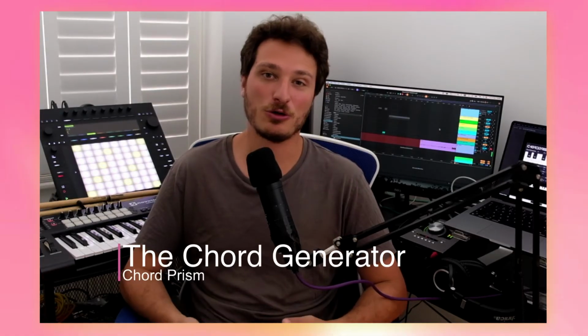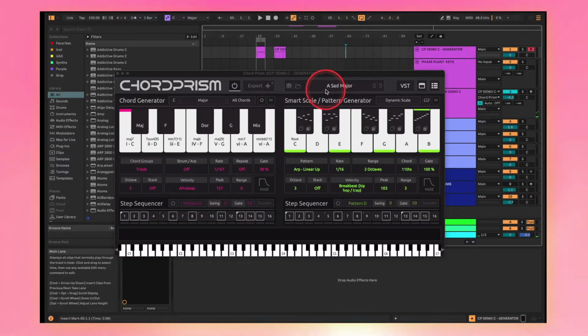Now let's talk about the Chord Generator, which is the essential feature of Chord Prism. In all presets, there will be a selected scale. For example, in this Assad major one, we're in C major. You'll see each white key writes the type of chord at the top, and the bottom indicates the scale degree, or root note. Don't worry if you don't have that much experience with music theory. The strength of Chord Prism is that you mainly just need to use your ears.